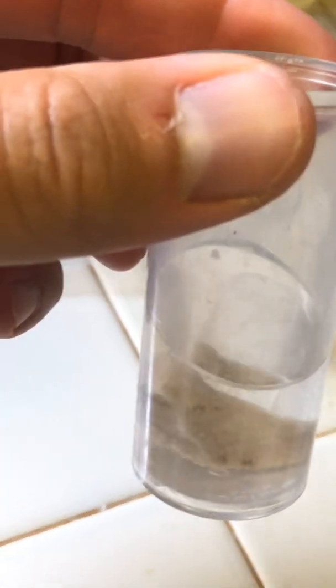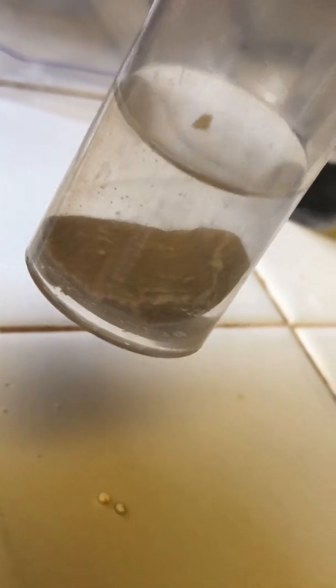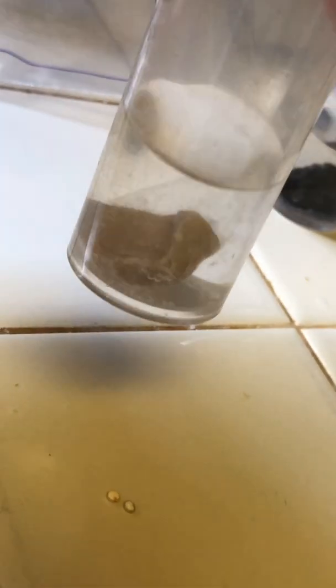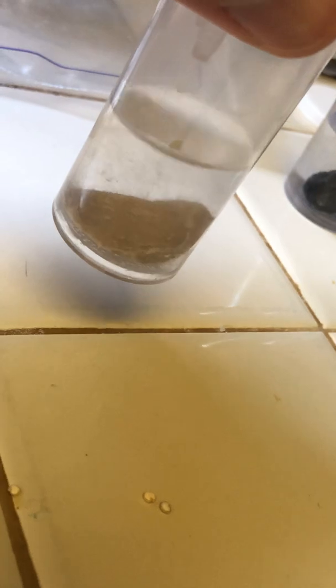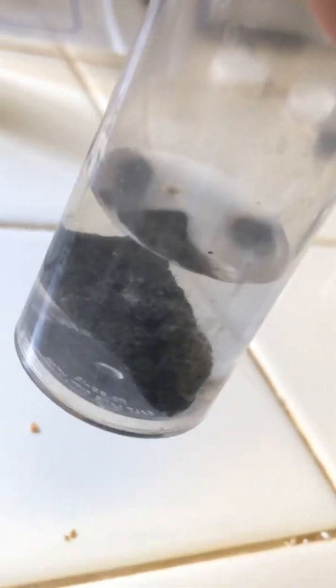All right, now let's observe what's happening. What do you notice? That's limestone. All right, here is basalt. What do you notice with the basalt?